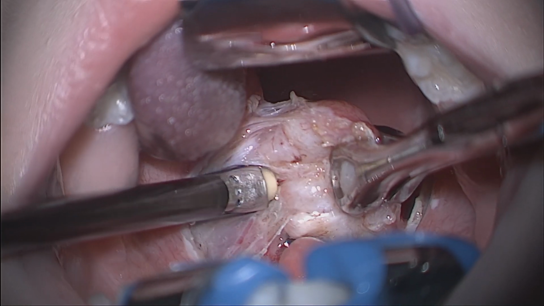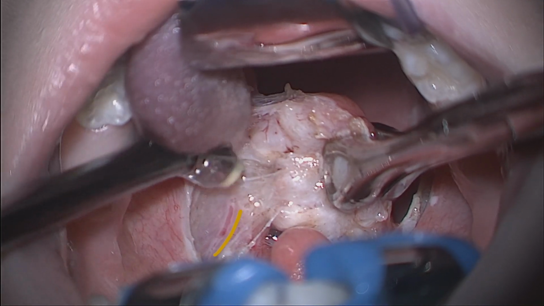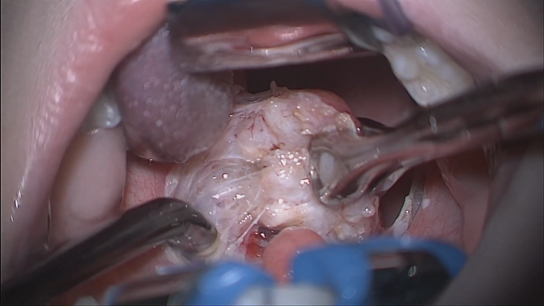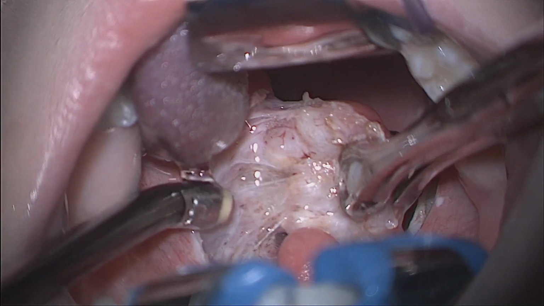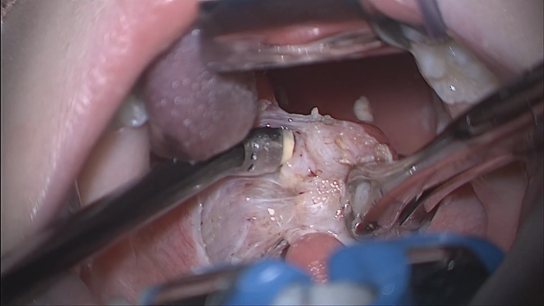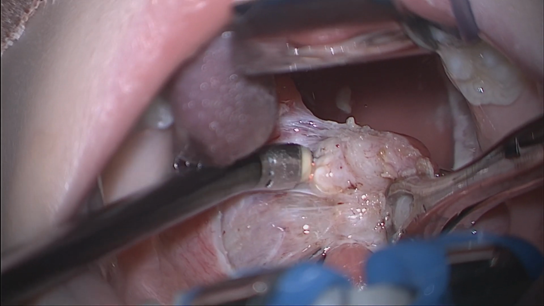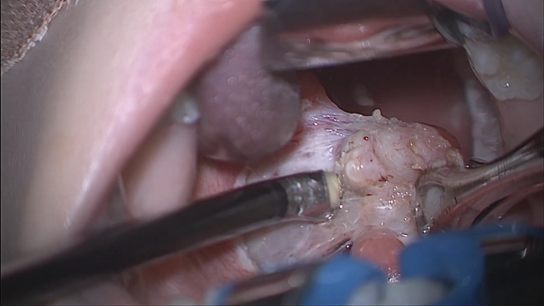The advantage of the microscope in identifying blood vessels is again demonstrated here, where a small blood vessel is easily seen and so can be cauterized before any bleeding occurs. As before, the dissection continues towards the inferior pole until the entire tonsil has been dissected.